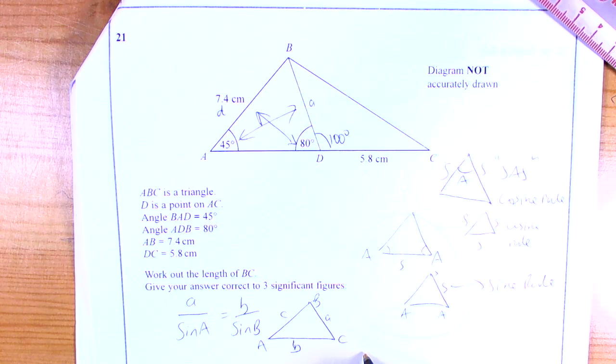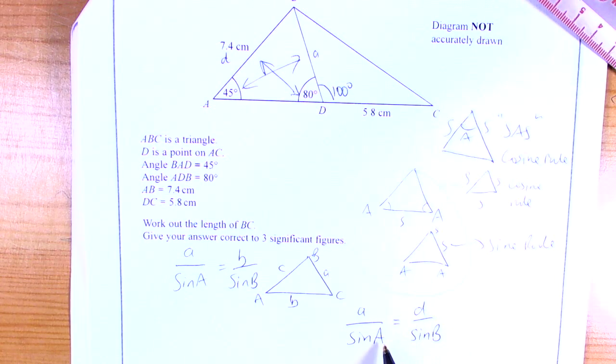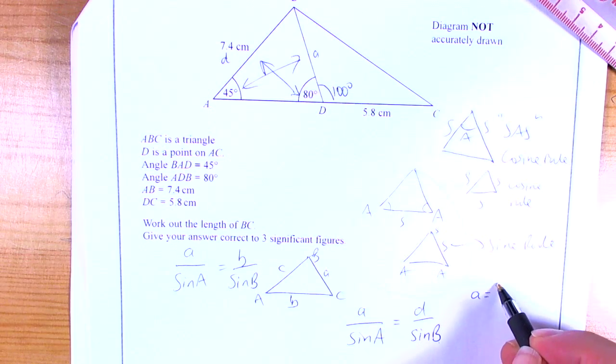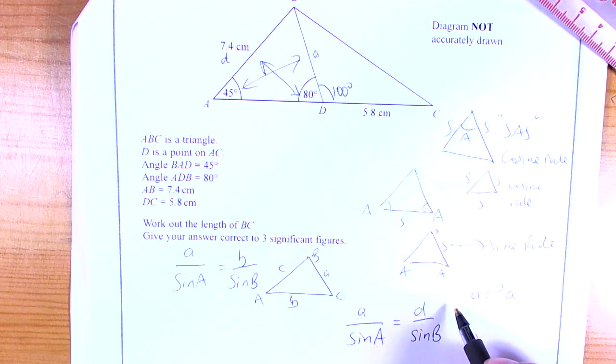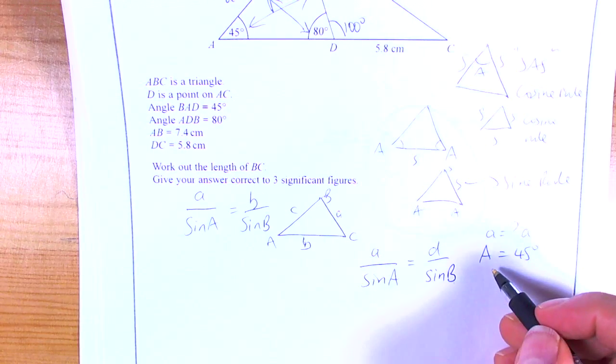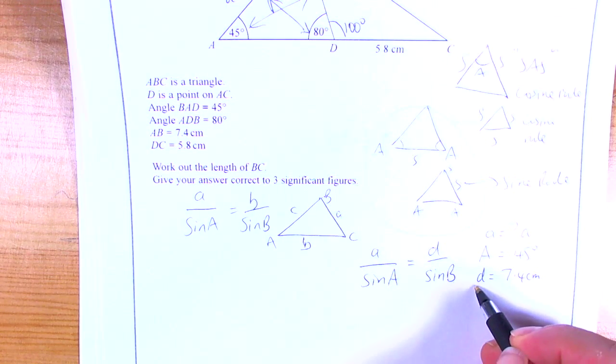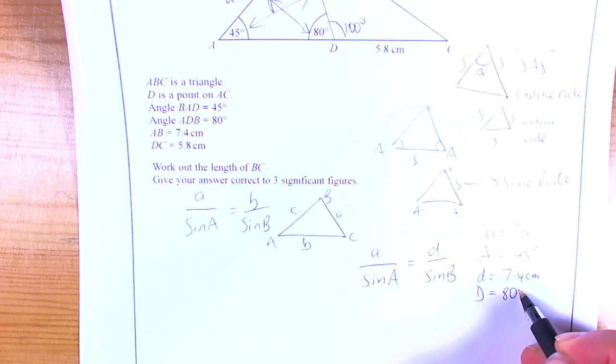So what we can see then is that little a over the sine of big A is going to equal little d over the sine of big D. So basically the length of A, the length of D, the angle A and the angle D. When we look at the information, we know that little a is what we're trying to find, so it's still going to be called a. We know the big A is the angle at the point A, so that's going to be 45 degrees. And we know that little d is 7.4 centimetres, and the angle at D is 80 degrees.